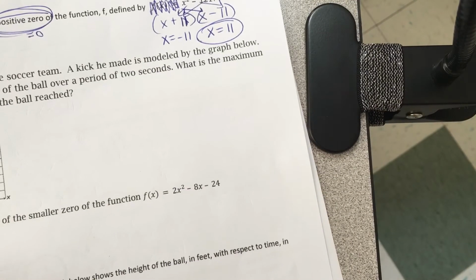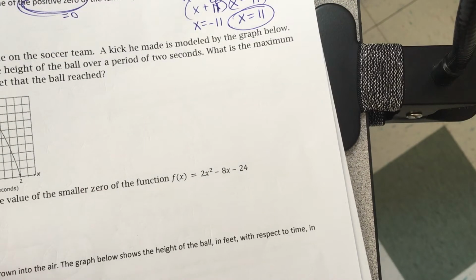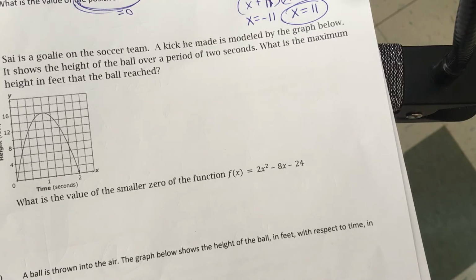All right, number 8, you've got Cy. He's a goalie on the soccer team. He gets a kick. The graph shows the height of the ball after a period of 2 seconds. What is the maximum height in feet that the ball reached?